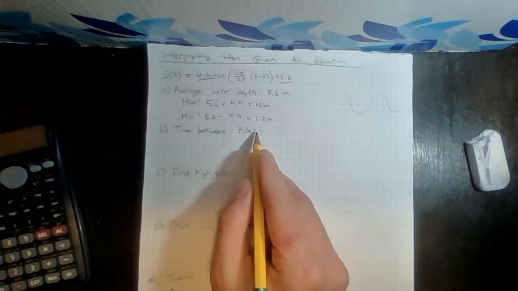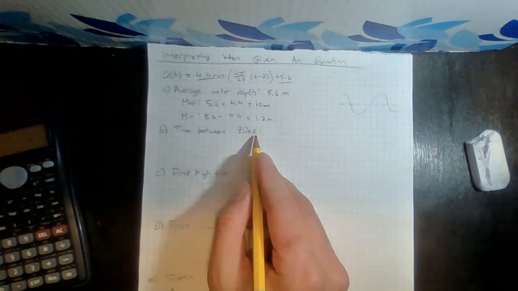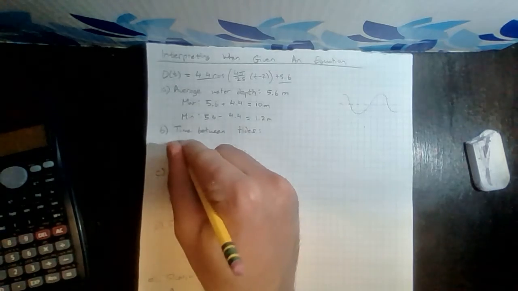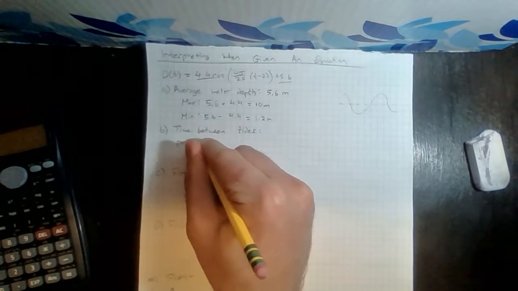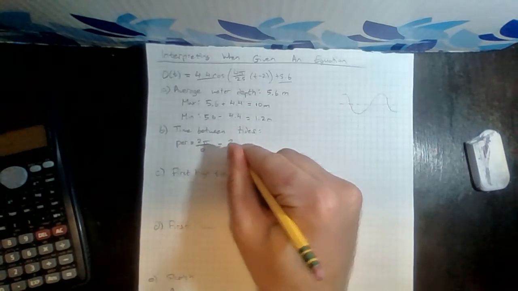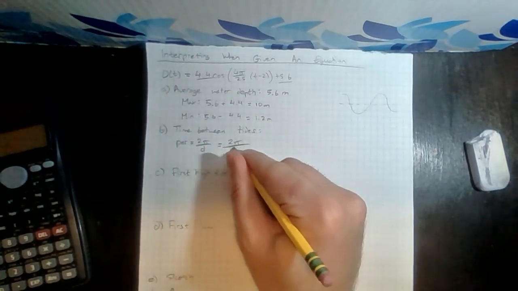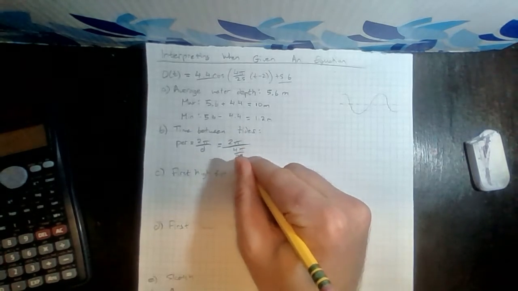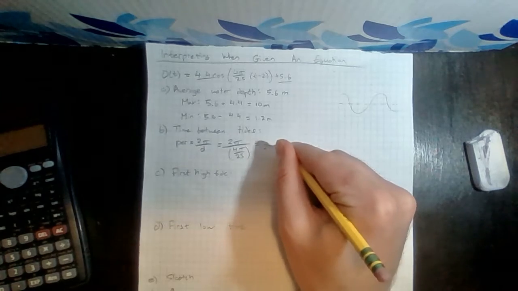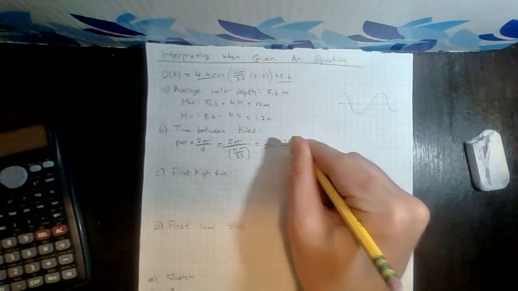Time between tides, we need to look at the period. So period is 2 pi over d, and in this case our d is 4 pi over 25. So 2 pi divided by 4 pi over 25 is going to be the same as 2 pi times 25 over 4 pi.